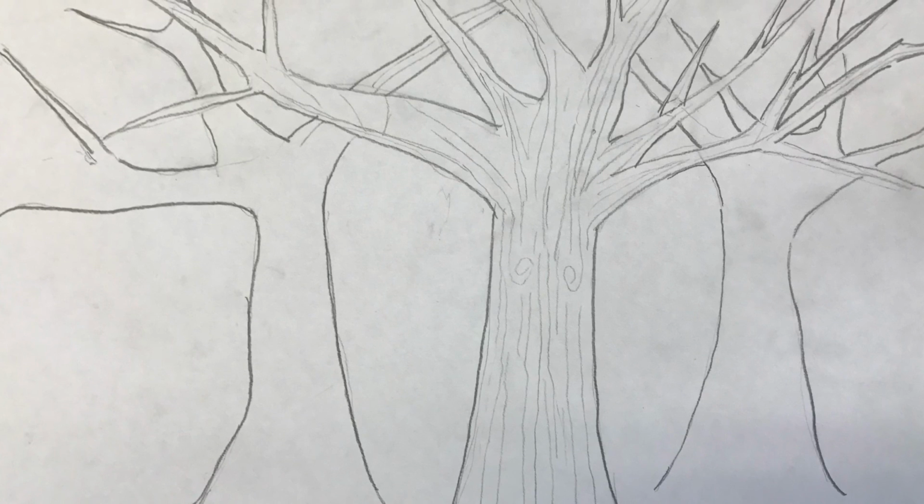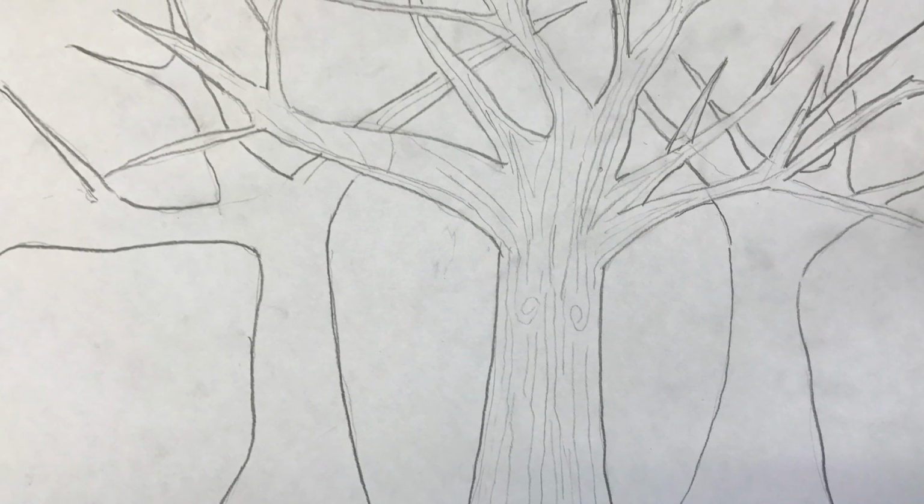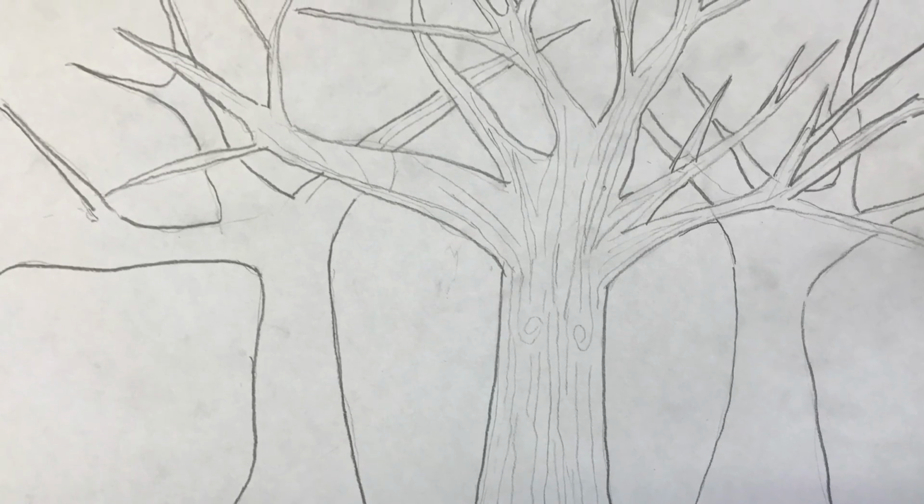Okay, so here is my drawing. You can tell it's not quite done, but I do have the bark on at least one tree, and that's how far I want you to be too.